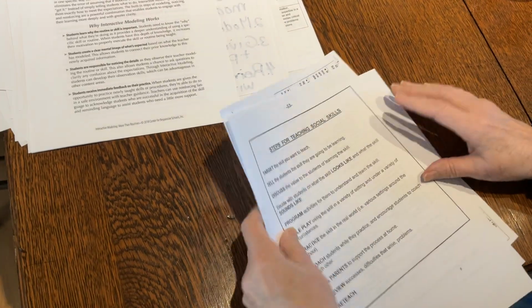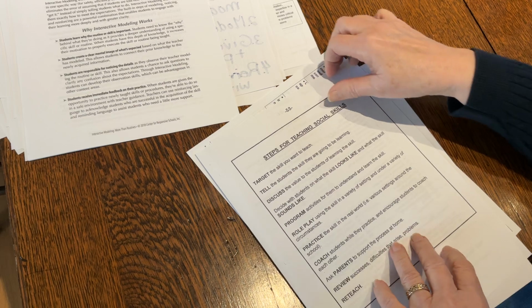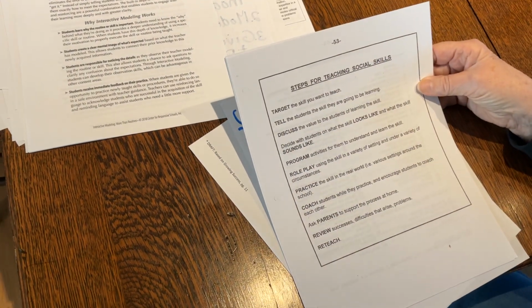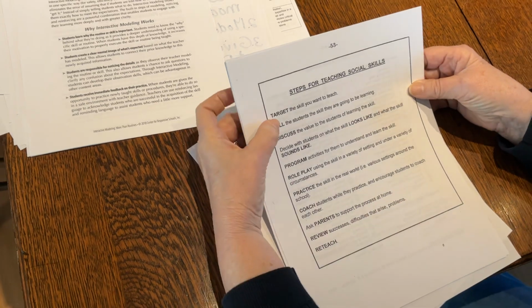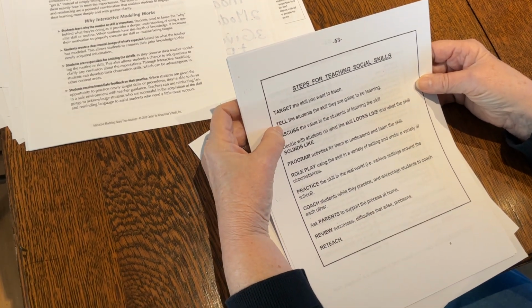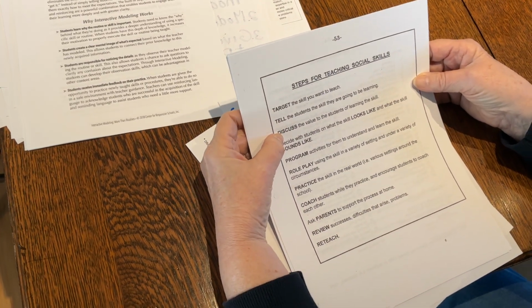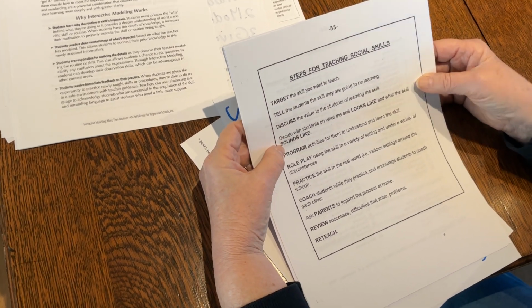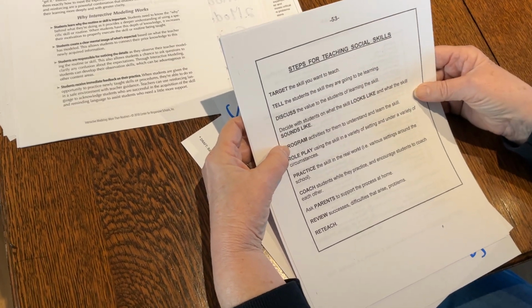The third way of teaching it is steps for teaching social skills. And again, it almost is a combination of many of those things. Target the skill you're teaching. Tell the students the skills they're going to be learning. Discuss the value of it. Describe to students what the skill would look like and sound like, and as we said, feel like.